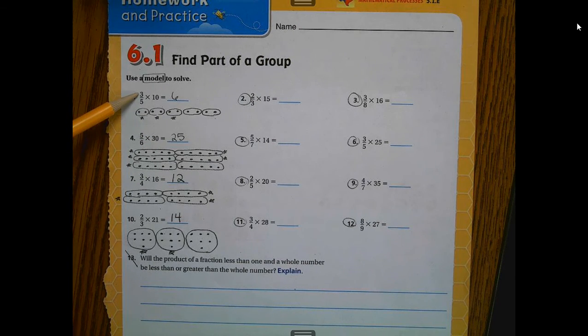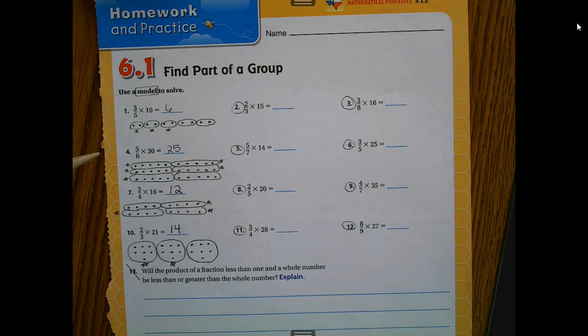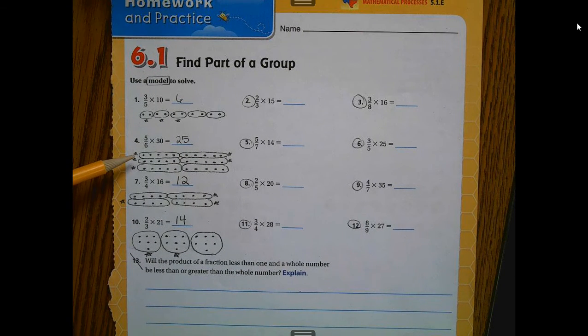And then the 3 in the numerator tells me that I need 3 of those. So here's 1 group, 2 groups, 3 groups. And then my answer is how many are in those. So 1, 2, 3, 4, 5, 6. Next, 5/6 of 30.